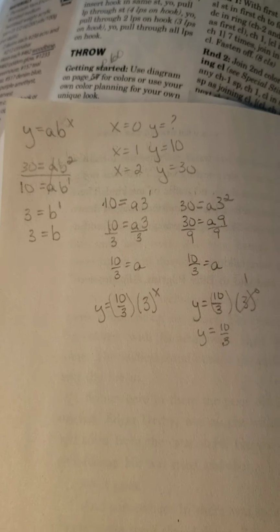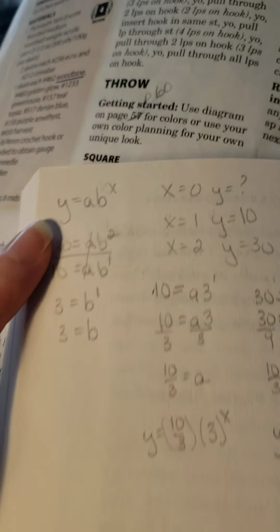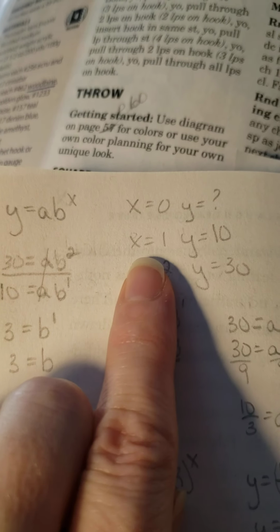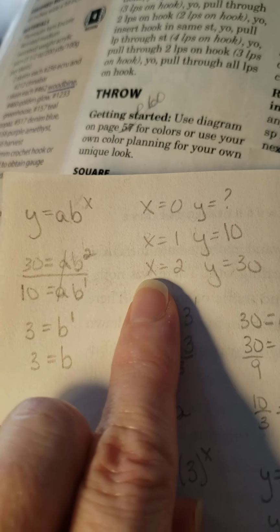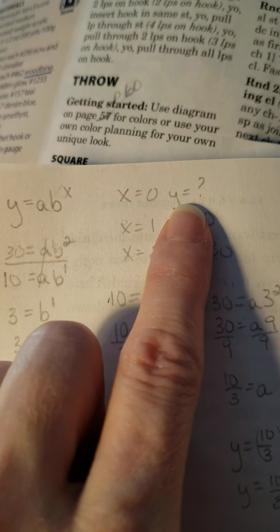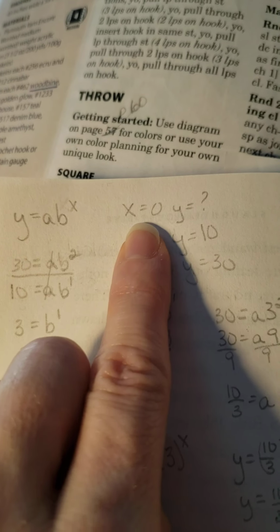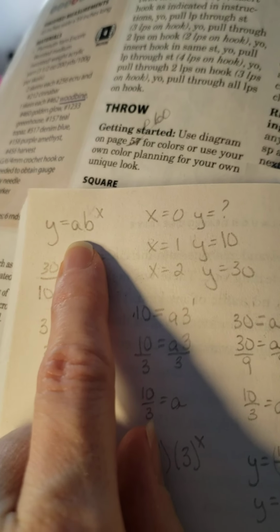Okay, so what I read was that this is the basic equation for an exponential function. And your question gives you this pair of points: when x is 1, y is 10, and when x is 2, y is 30. It also asks you for the y-intercept when x is 0, but we can't figure that out until we have our equation.